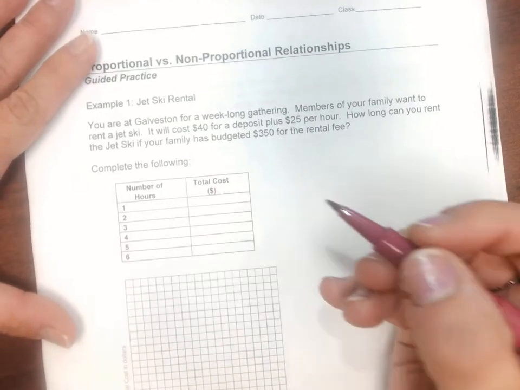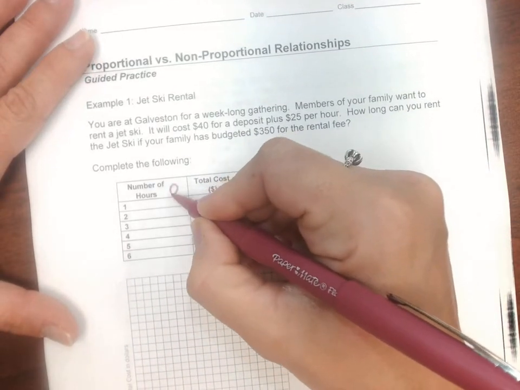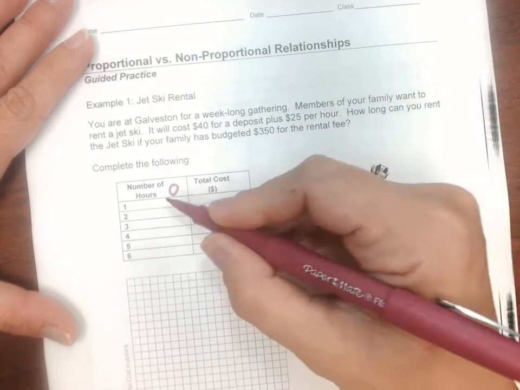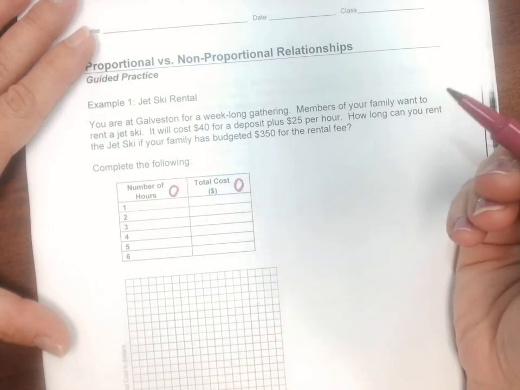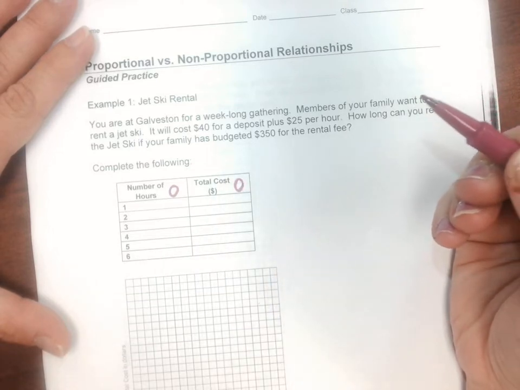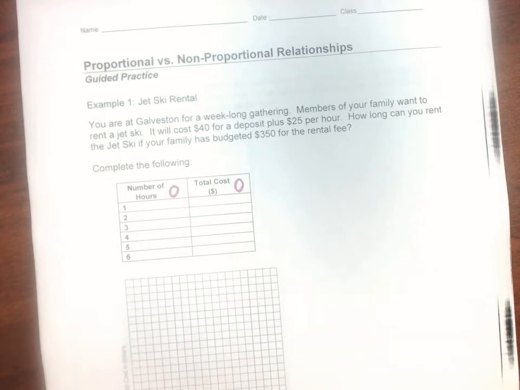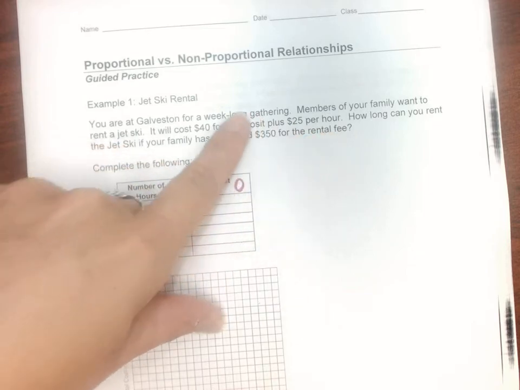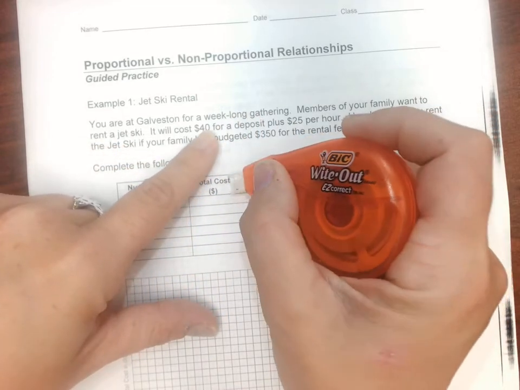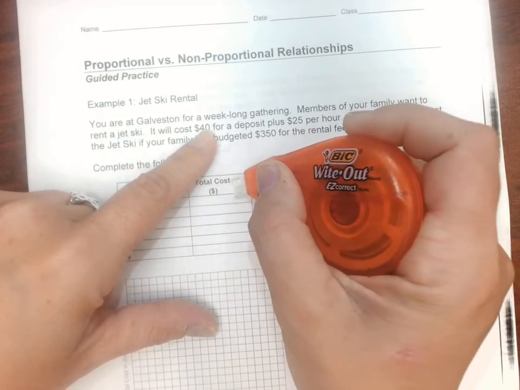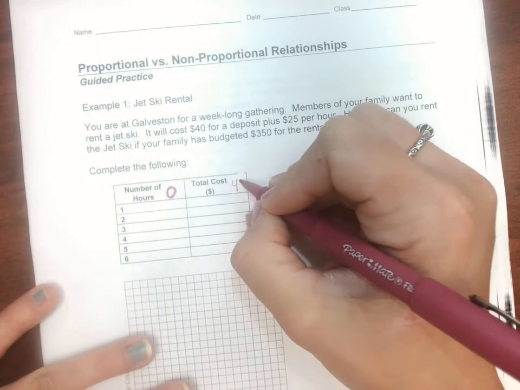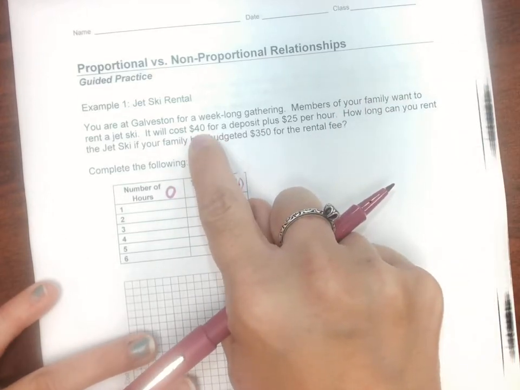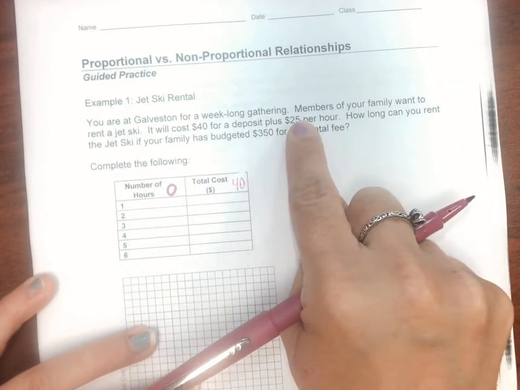All right, so I'm already kind of thinking, before I move any further, 0 hours on this jet ski will cost $0, or no? You might be thinking, yeah, Miss Kelly, but if we actually go along with this situation, how much does it cost initially before we have any fun on this jet ski? It costs $40 before you even begin the hour of fun, okay?